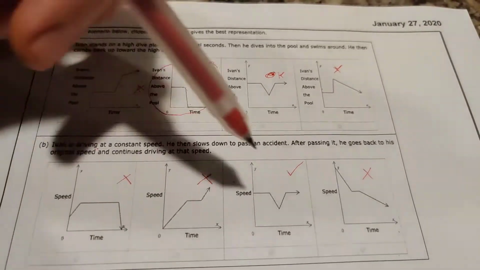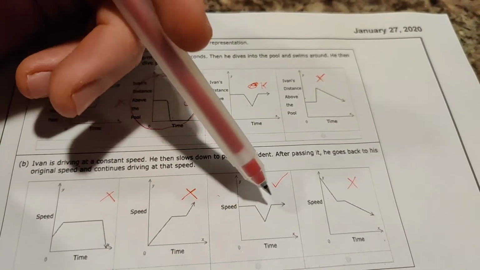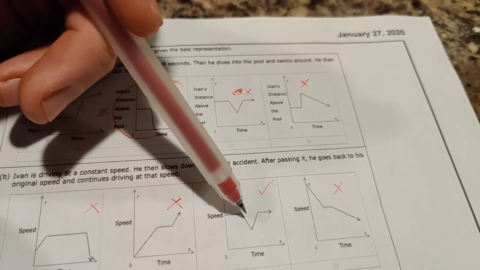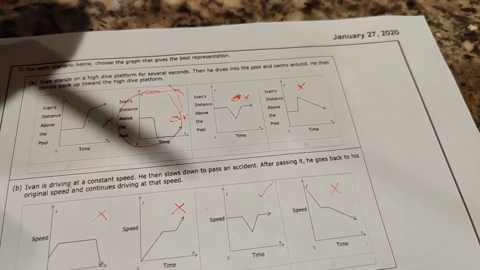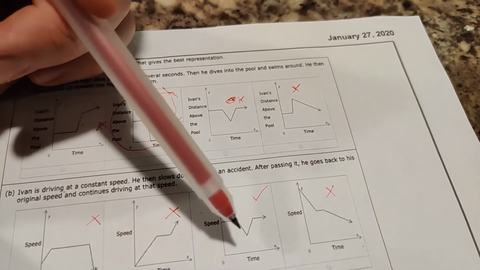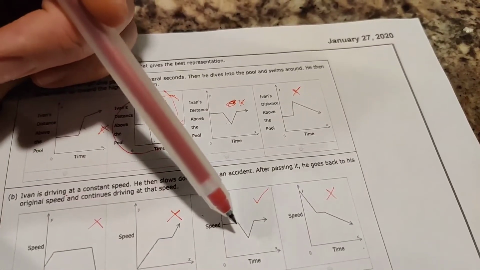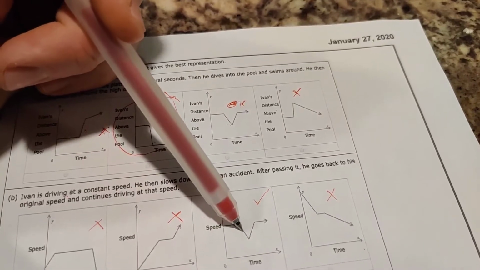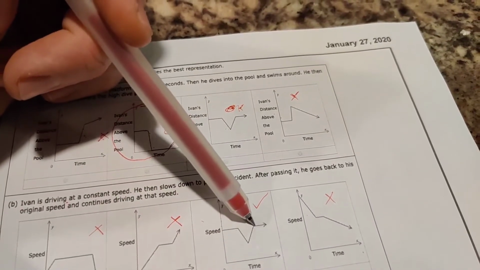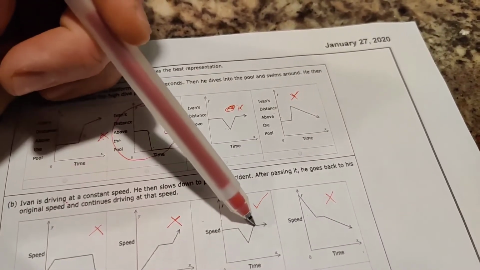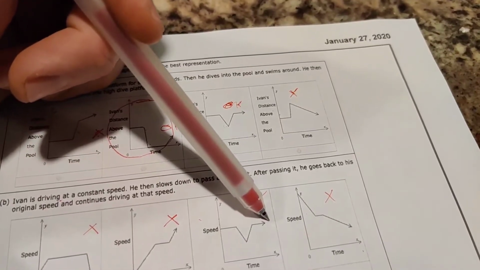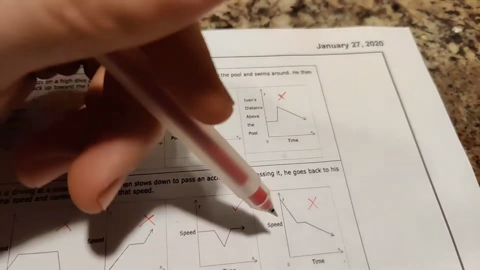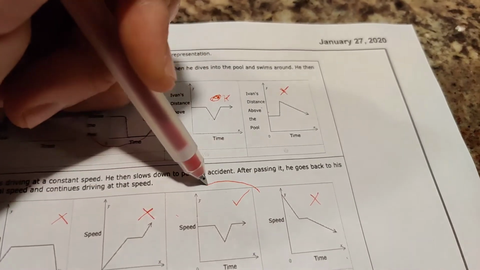Okay, so speed is constant. He slows down, so the speed's going to decrease to pass an accident. All right, after passing it, he gets back to his original speed. So here he's slowing down, then he gets back up to where he was over here, and then continues driving at that speed. So yeah, the third answer choice does match up with that.